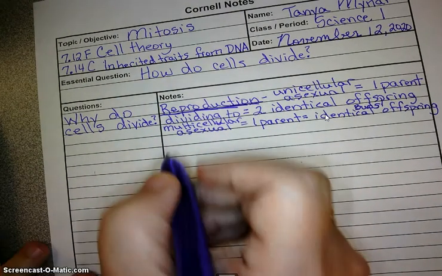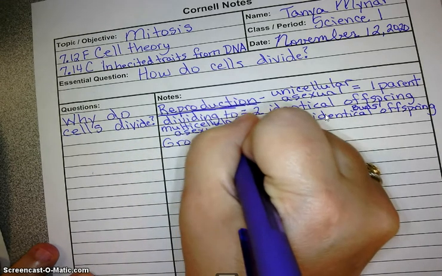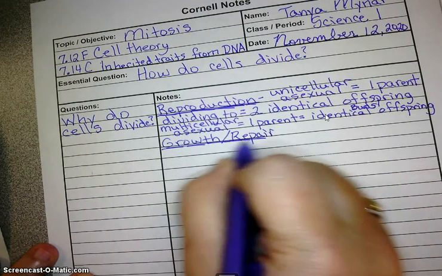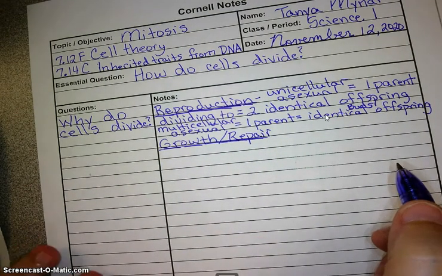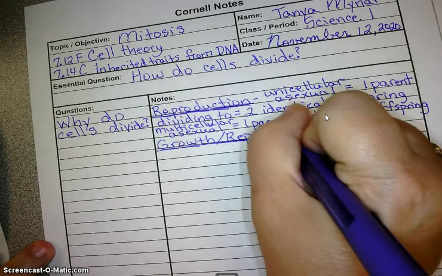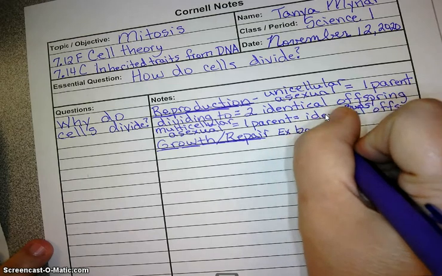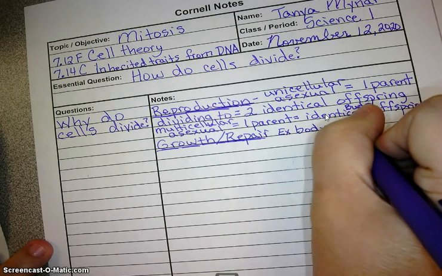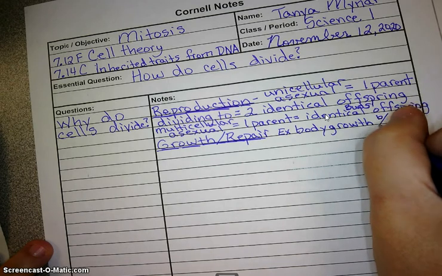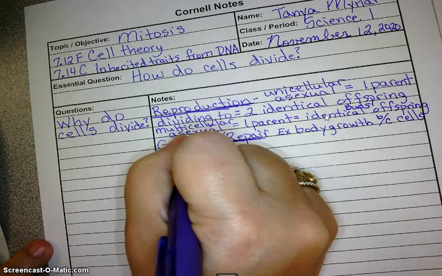Okay, the other part was growth and repair. I'm going to underline that, and I'm going to talk just a little bit more about it. I'm going to give some examples. EX is for example, and it would be body growth, because cells divide, right?